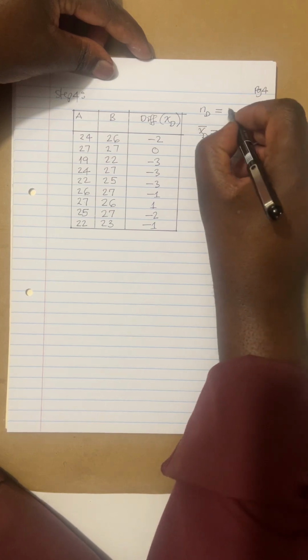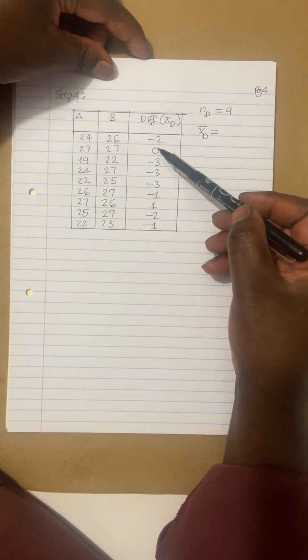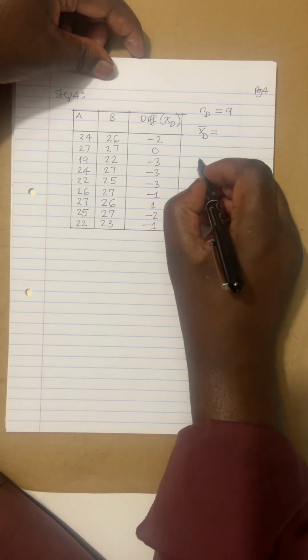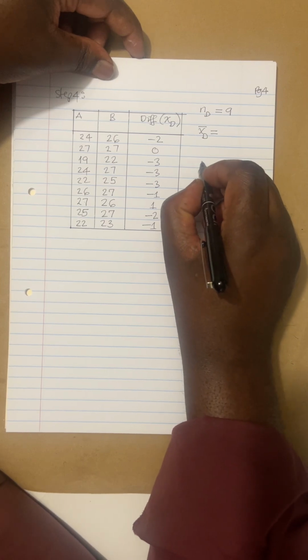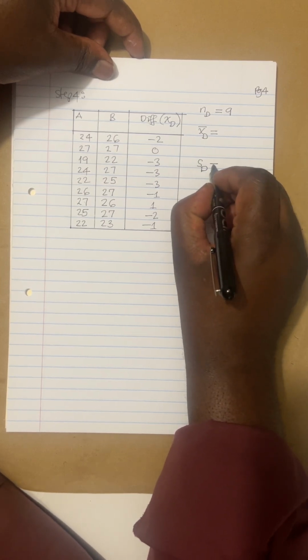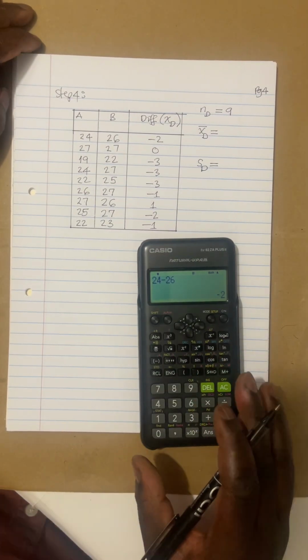We already worked out this one. It's 9. You can see here number of differences: 1, 2, 3, 4, 5, 6, 7, 8, 9. And then x bar d, we're going to work that one out. And then we are talking about the standard deviation of differences. We're going to write it down. We need those numbers in our determination of many other concepts.